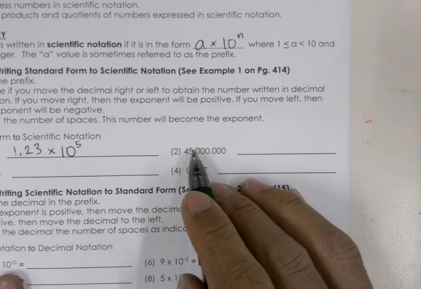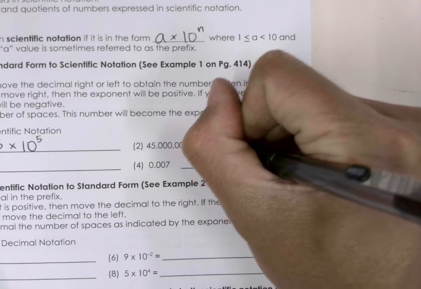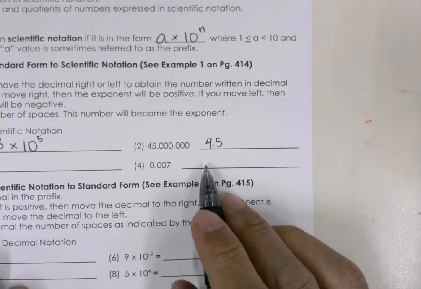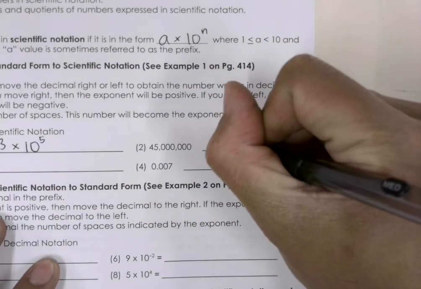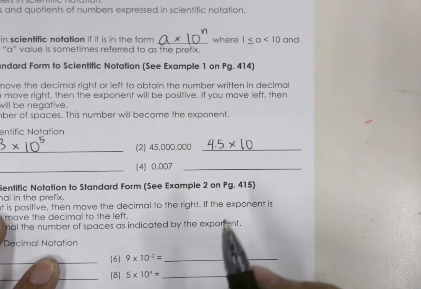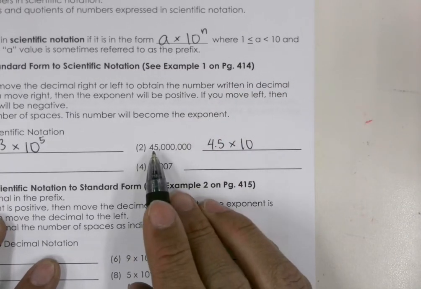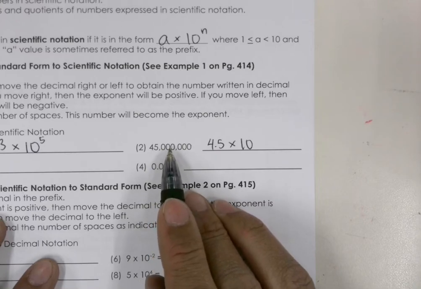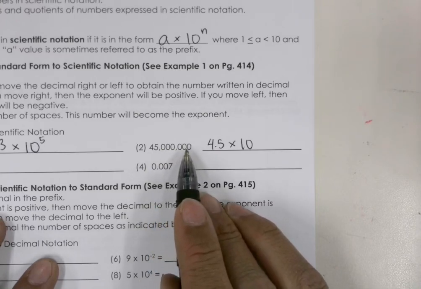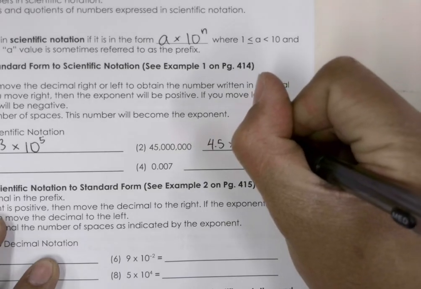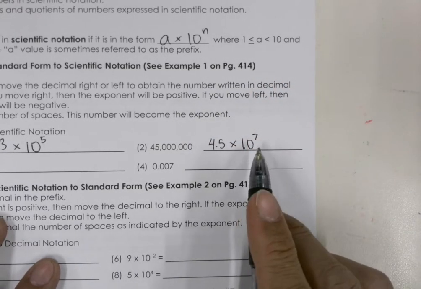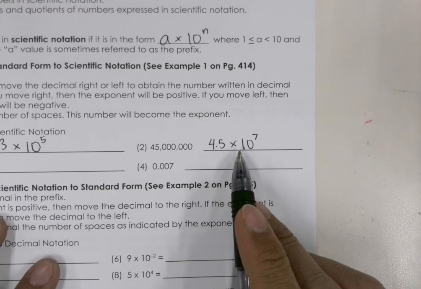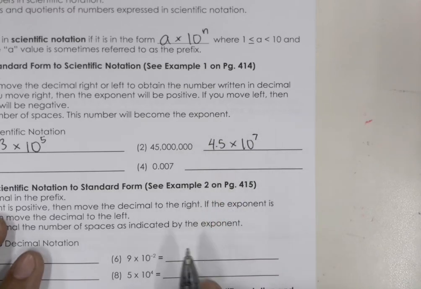Let's go ahead and try number 2. Same deal. We're going to say 4.5 as our prefix, and then times 10 to the n. Now what is n? Well, our decimal is right here, and we need to move it 1, 2, 3, 4, 5, 6, 7 spaces in order to get the number in standard form. So in scientific notation, our n is going to be 7.